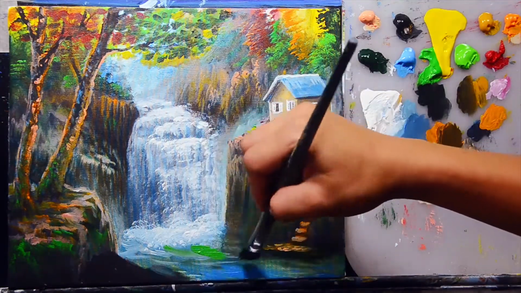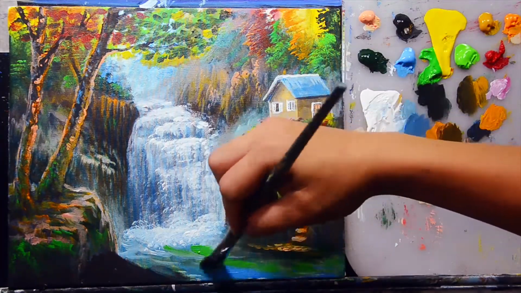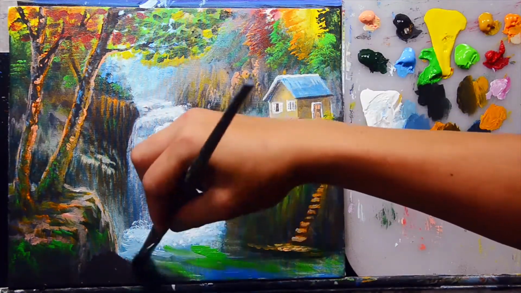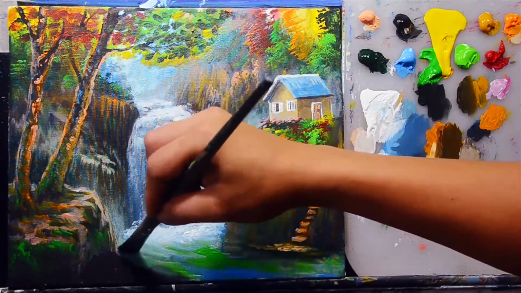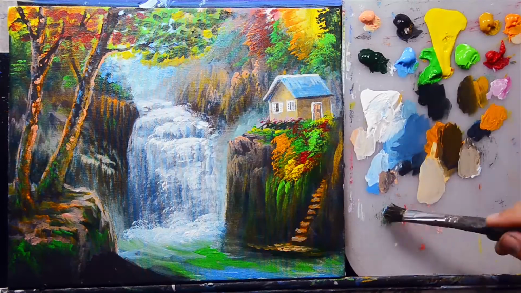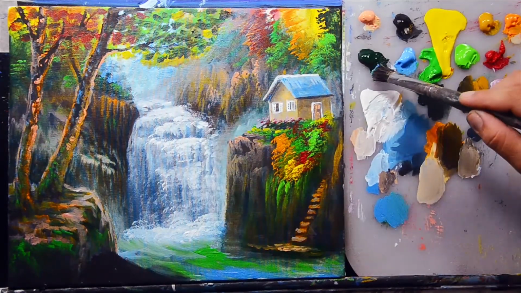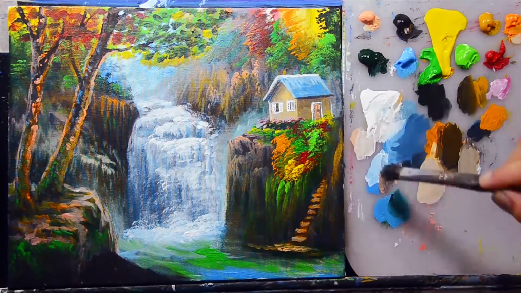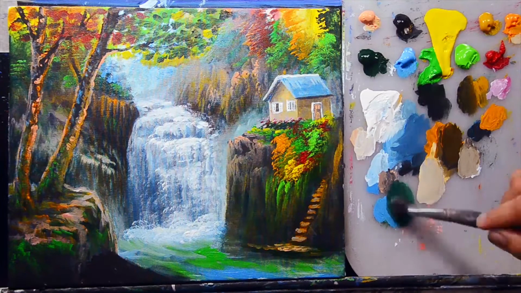Light green color for my water effects there. And also the dark blue. I'm going to mix the blue and the ochre green to create this kind of color for my shading effect to the water.